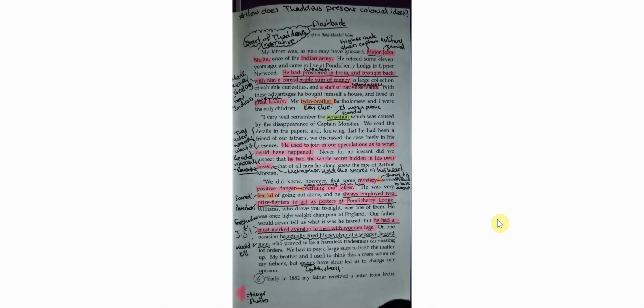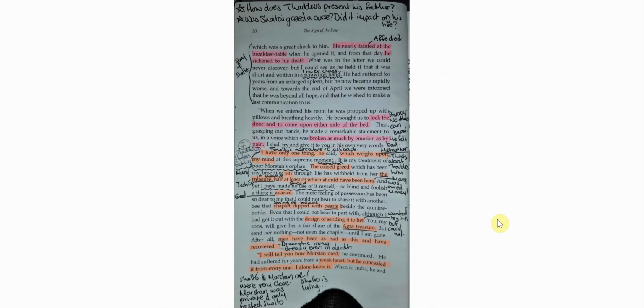Early in 1882, my father received a letter from India, which was a great shock to him. He nearly fainted at the breakfast table when he opened it, and from that day he sickened to his death. What was in that letter we could never discover, but I could see as he held it that it was short and written in a scrawling hand. He had suffered for years with an enlarged spleen, but he now became rapidly worse, and towards the end of April we were informed that he was beyond all hope, and that he wished to make a last communication to us.